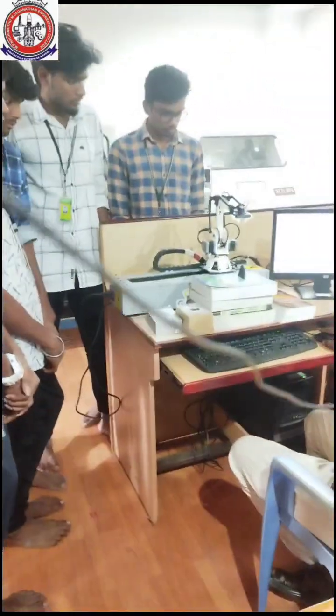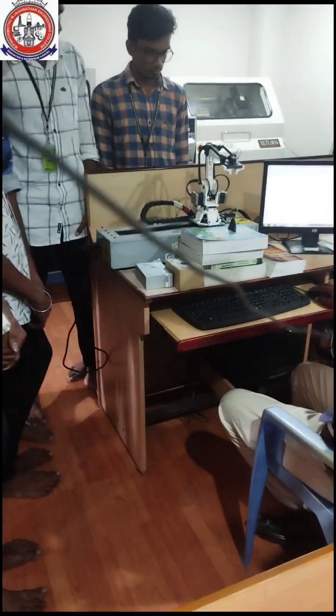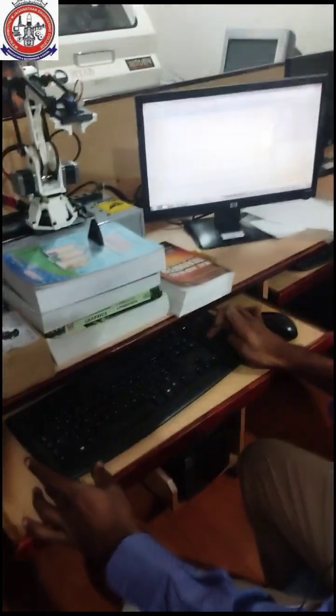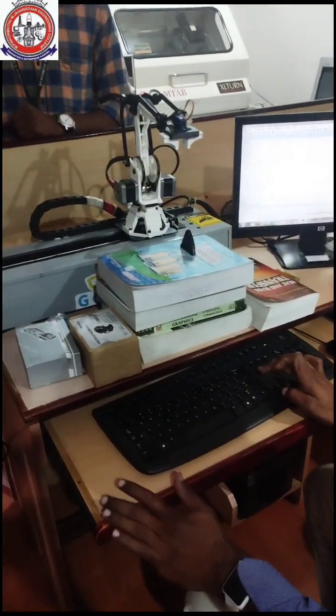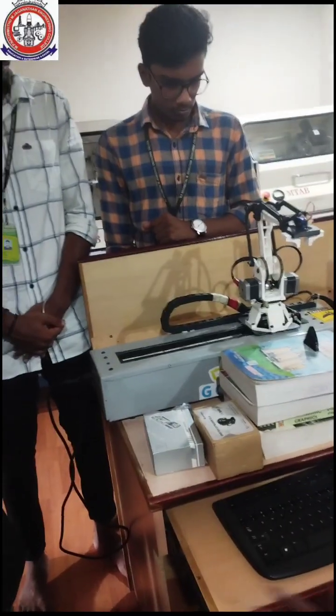Now let's see the coding for home positioning of this robot. You type G28 in the text file. If you press enter, the robot will go to its home position.